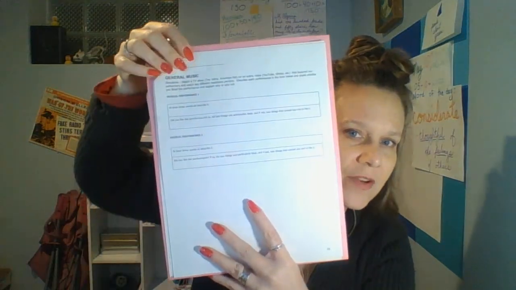The very last page of your packet is your general music packet. Your directions are to watch a TV show like The Voice, American Idol, or an online video from YouTube or Vimeo, etc. I would say always get permission from a grown-up at your house before you are looking at YouTube videos. But look for one that features live performers and watch 2 different musicians perform. Describe each performance in the form below and share whether you liked the performance and explain why or why not. Remember, we're almost never just being like, yes, I liked it or no, I didn't. We want to tell why.